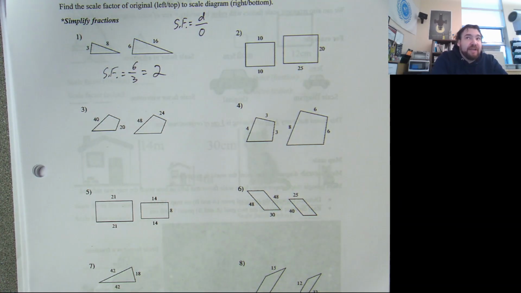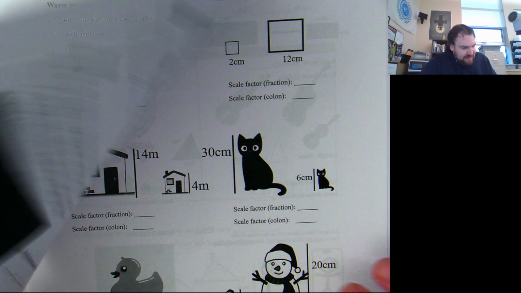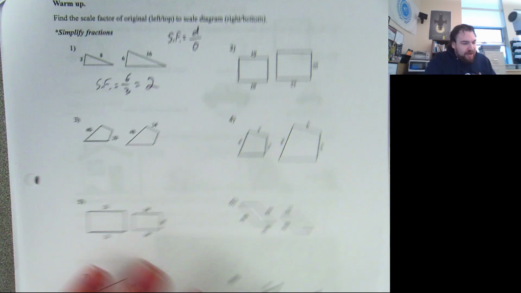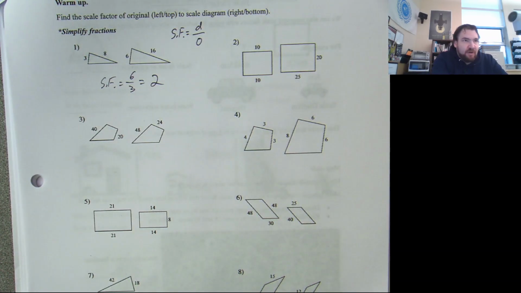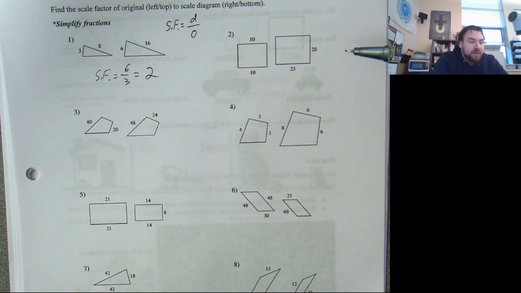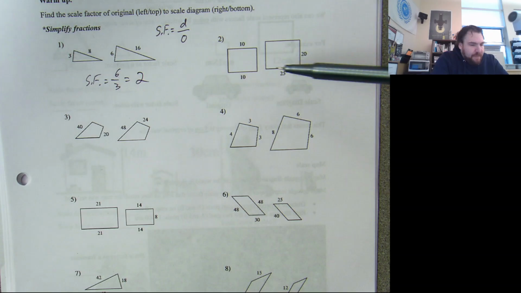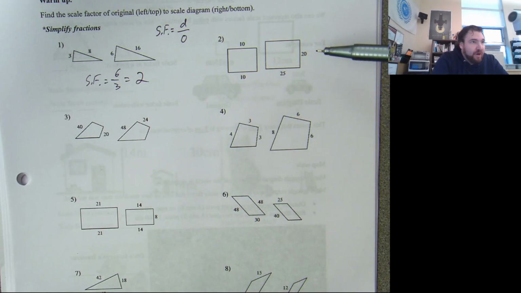What we're going to start doing is looking at shapes, I think it's today, where we have some sides on one diagram, and we don't necessarily have the corresponding sides on the other one. So if I look at a question here like 2, there's a set of sides I have to use. What sides are we going to compare here with number 2?